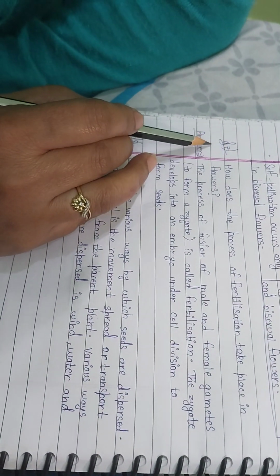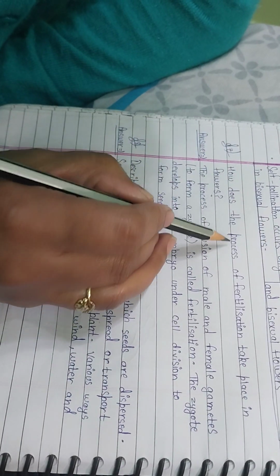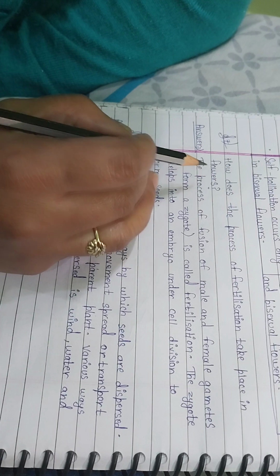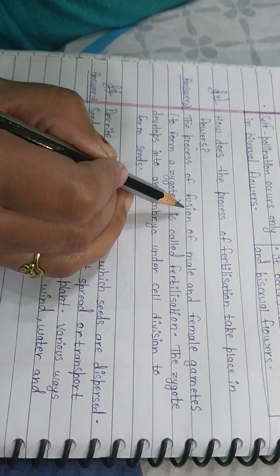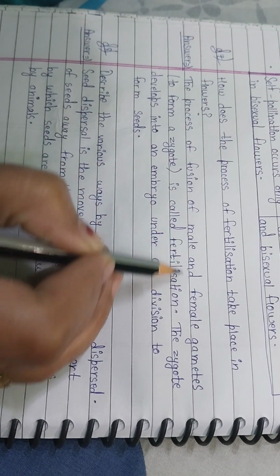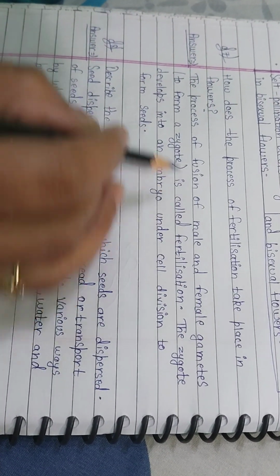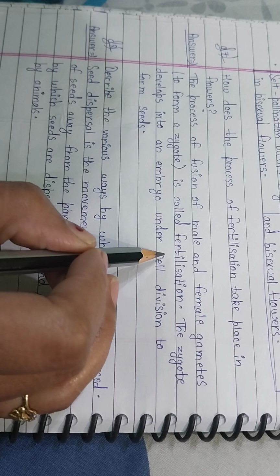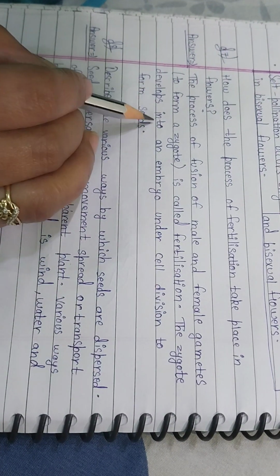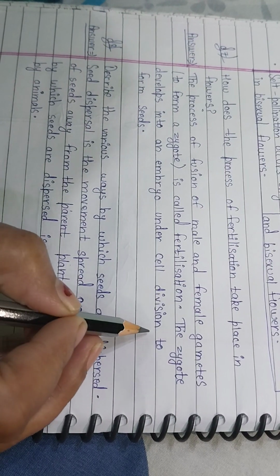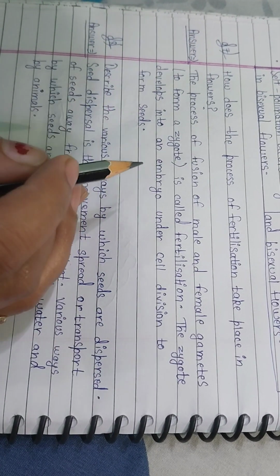Now, question number 7. How does the process of fertilization take place in flowers? Answer. The process of fusion of male and female gametes is called fertilization. The zygote develops into an embryo under cell division to form seeds.